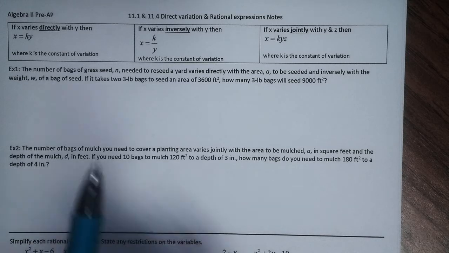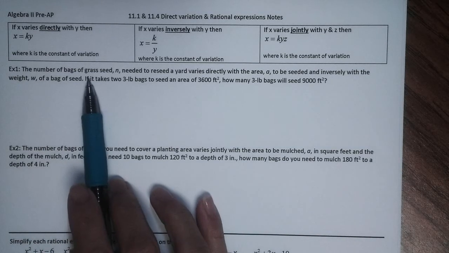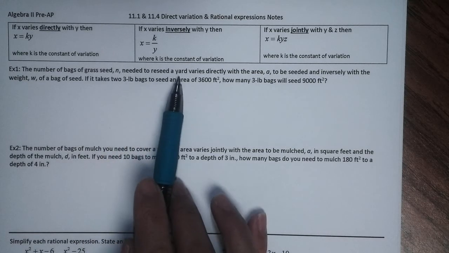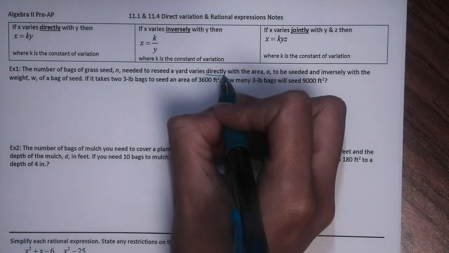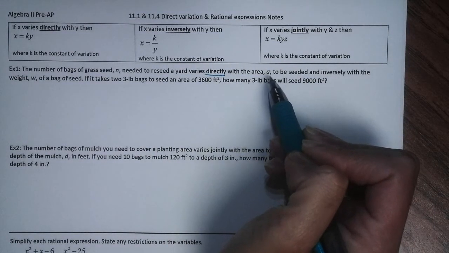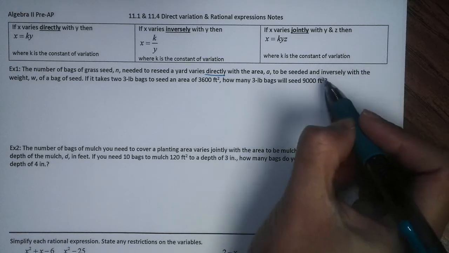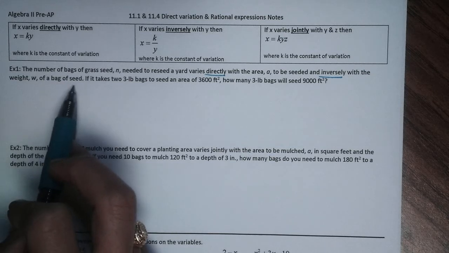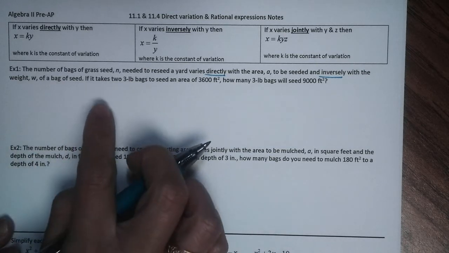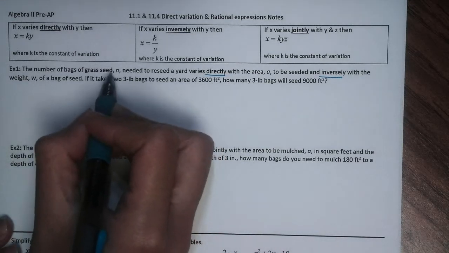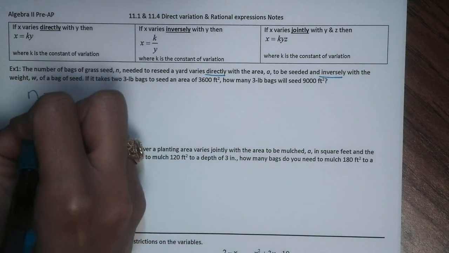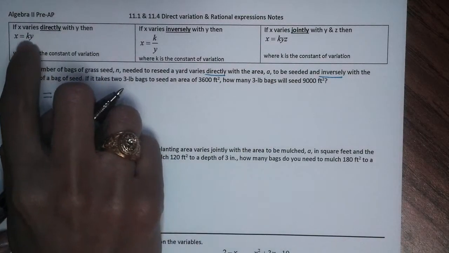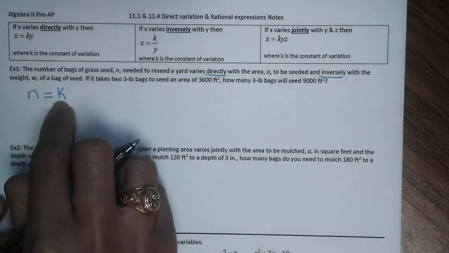Number 1. The number of bags of grass seed, which is variable n, needed to reseed a yard varies directly with the area A to be seeded and inversely with the weight W of a bag of seed. Okay, so with that first sentence, I'm going to go ahead and write an equation. I'm going to start with n equals, because that's your variable. It is directly related with A, so I'm going to use this first one, where K is called a constant of variation.